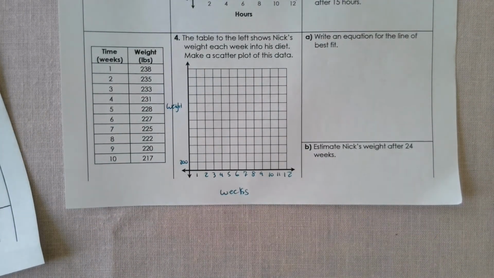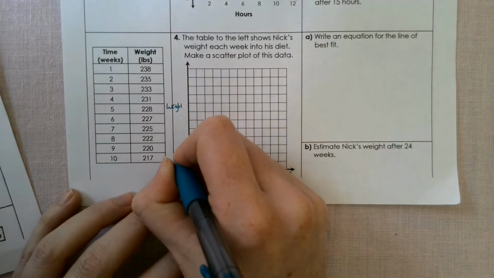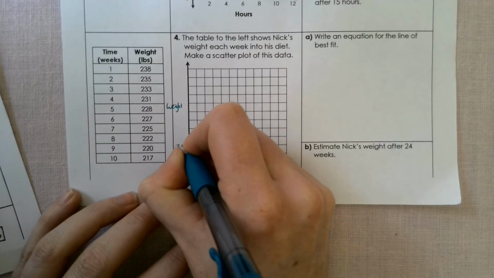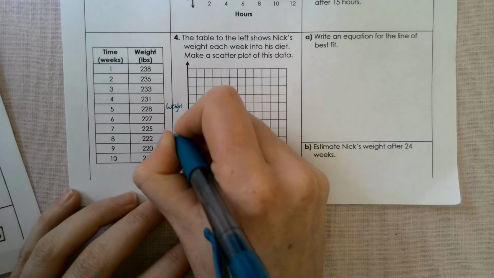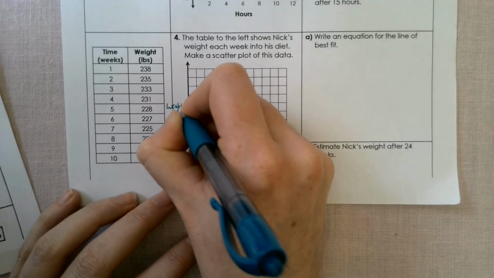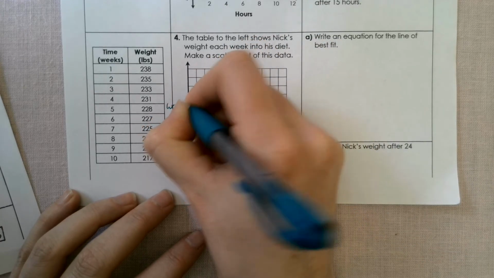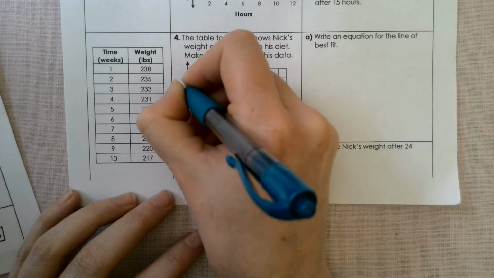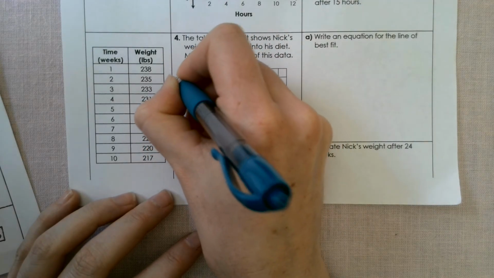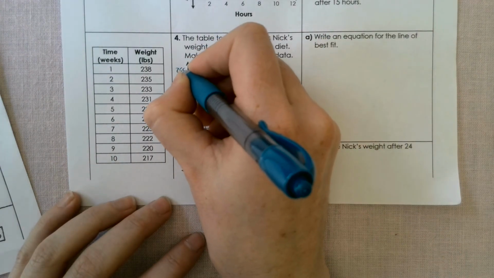And then I think I'm going to go by 5s. So 200, 205, 210, 215, 220, 225, 230, 235, 240, 245, 250, and 255.